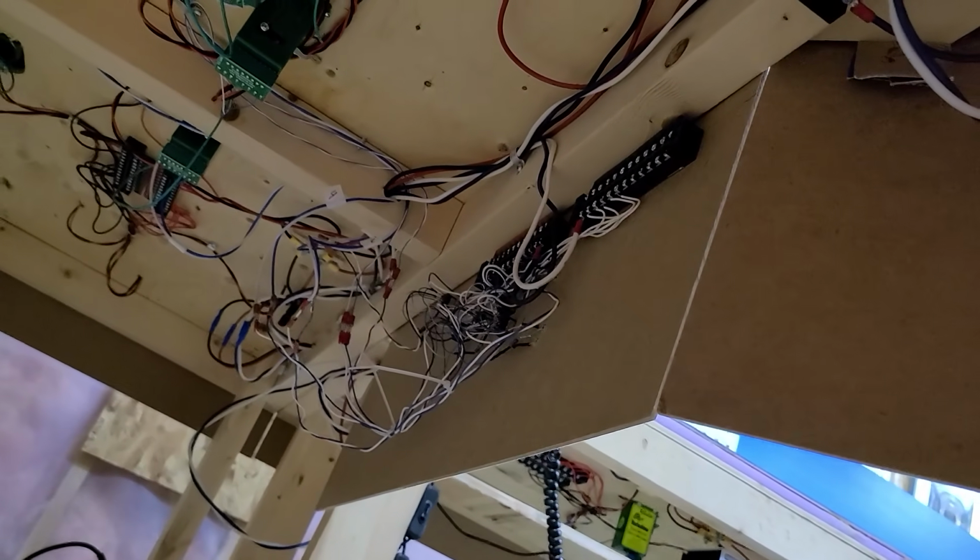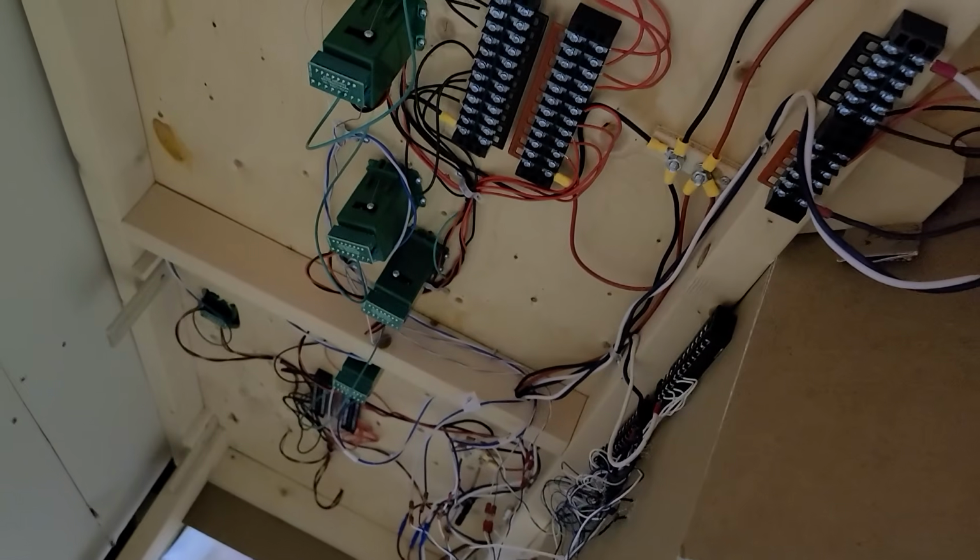Wiring can be a bit of an art form. Some people do an amazing job. Some people do a less than amazing job, to the point where it's a complete mess. Now, obviously, I'm going to say do the best job you can, but keep it organized.